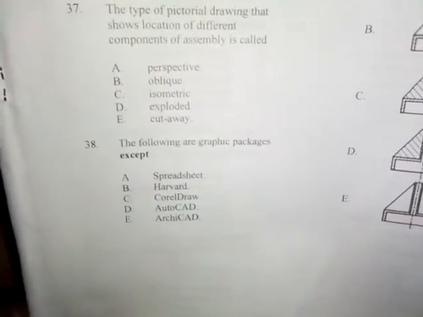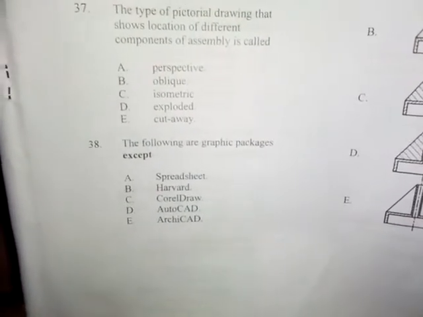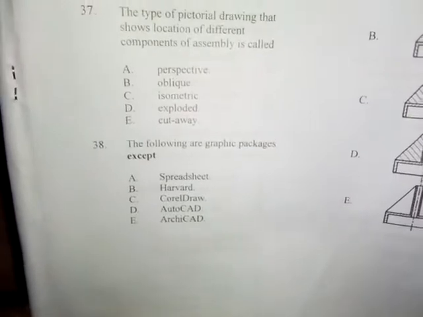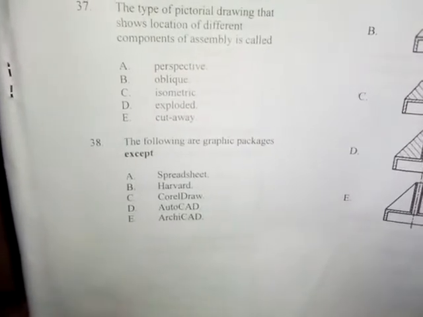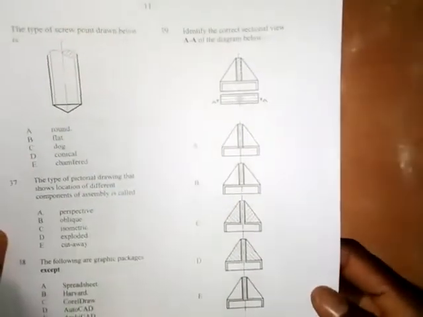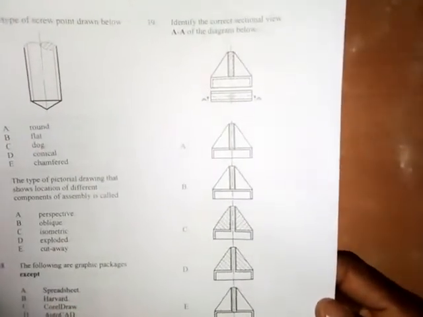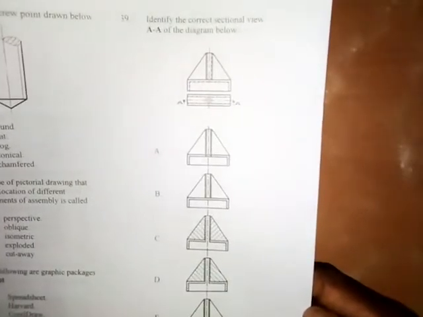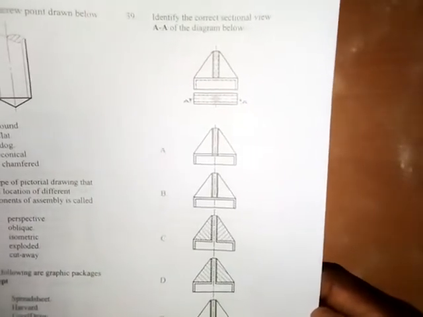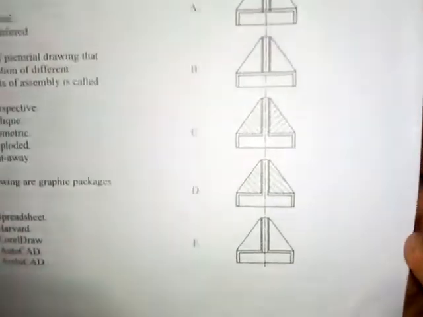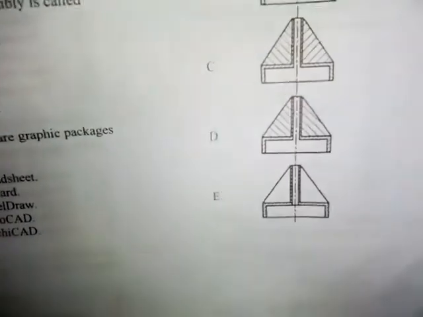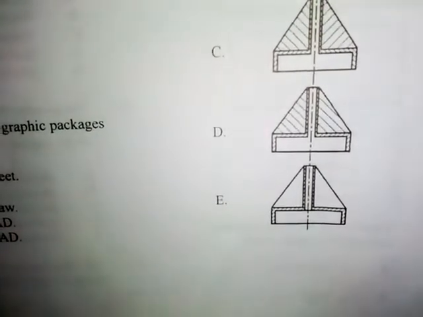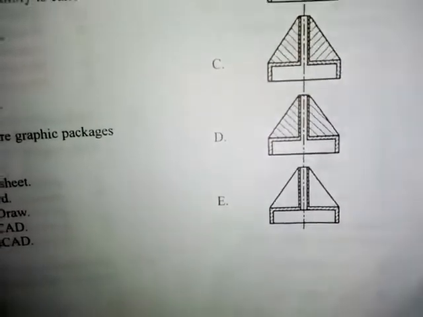Question 38. The following are graphic packages except, the correct answer is option A, which is spreadsheet. Question 39. Identify the correct sectional view AA of the diagram below. So looking at what we have here, the correct answer is option E. Option E is the correct answer.